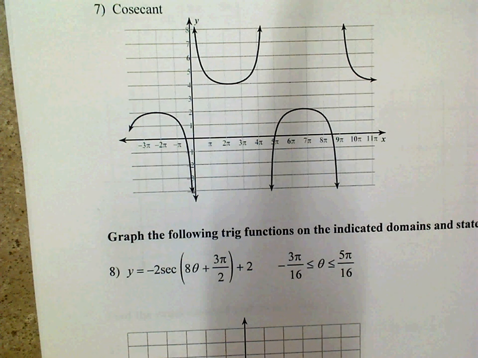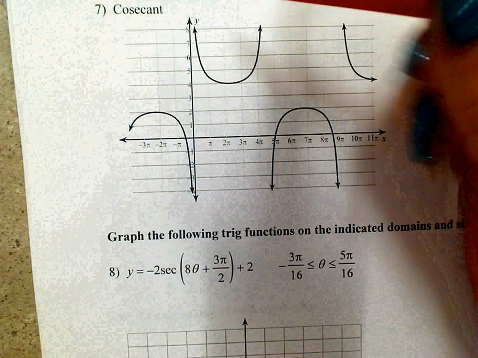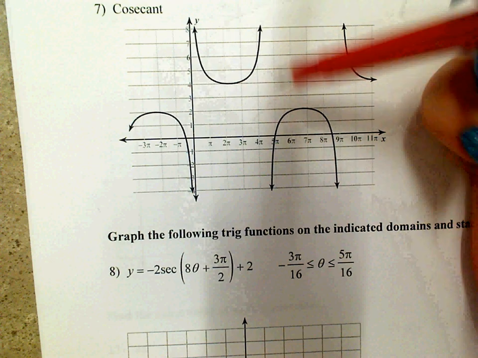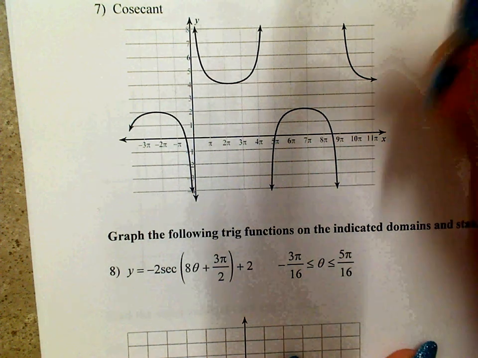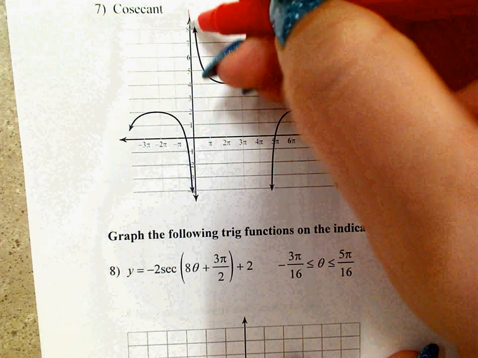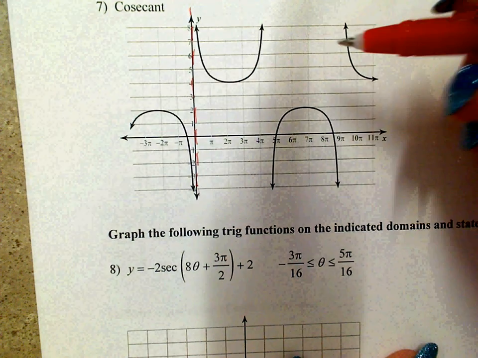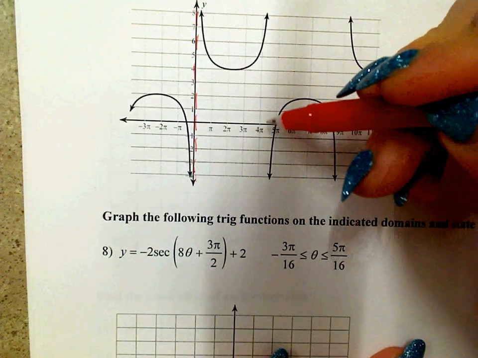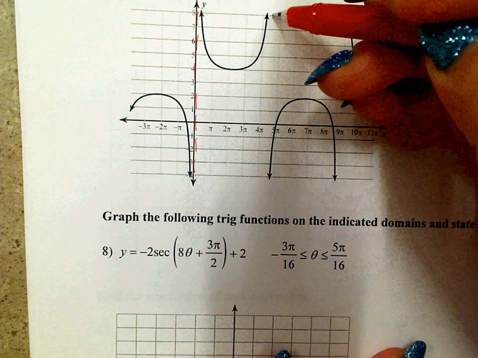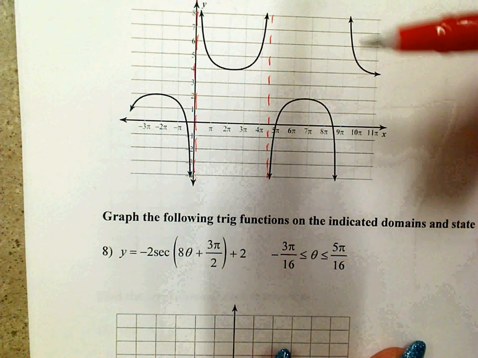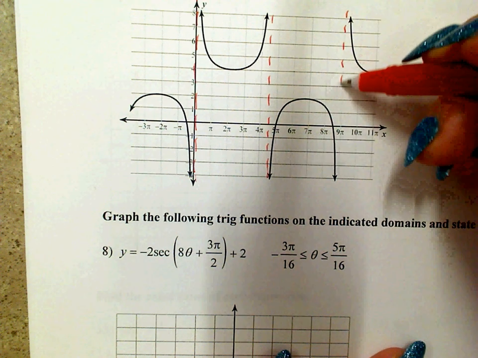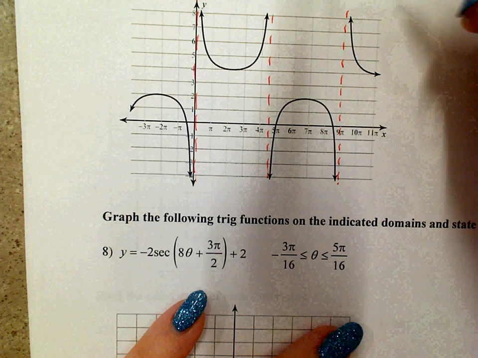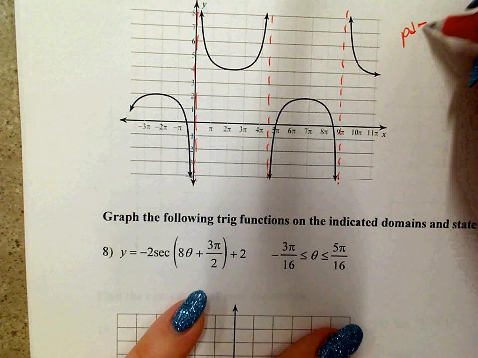Alright, so on number 7, I'm supposed to find the equation of a cosecant wave that looks like this. Right off the bat, it looks to me like there's a vertical asymptote at 0. And it looks like there's one in between 4 and 5, so I'm going to assume 4.5, and that makes sense because this one is 9. So I'm thinking that the period is going to be 9 pi.